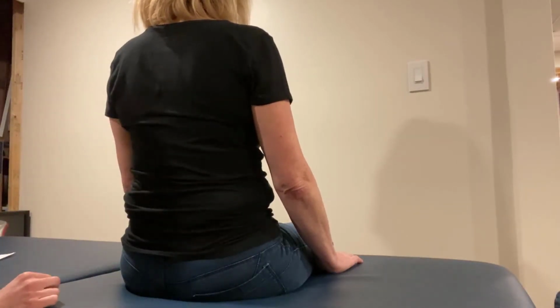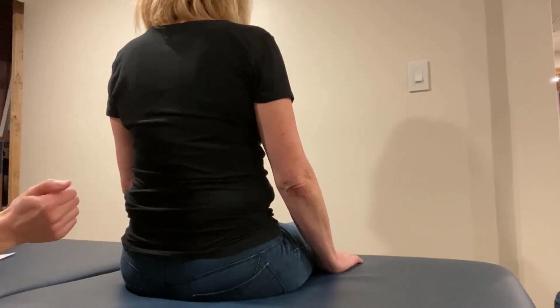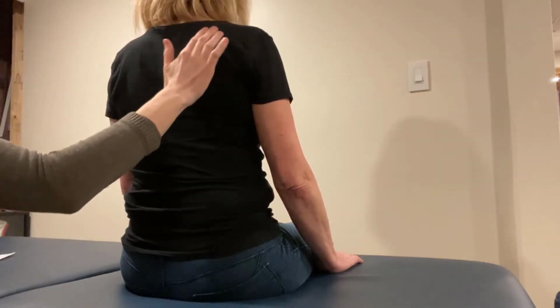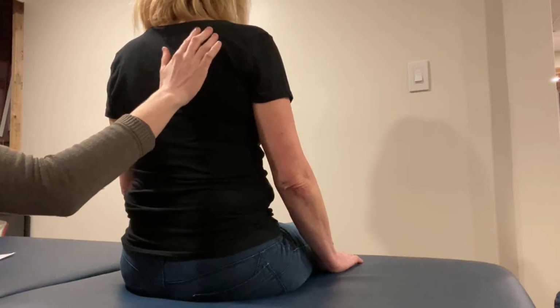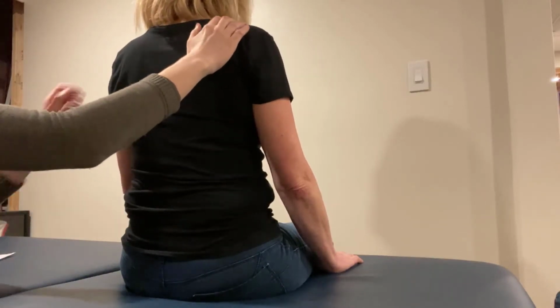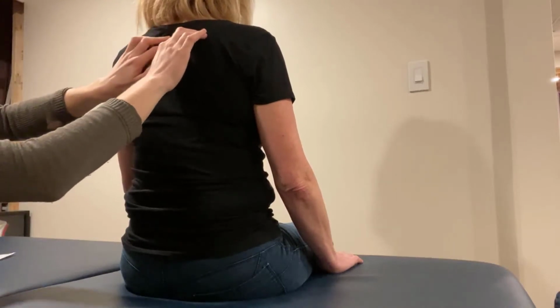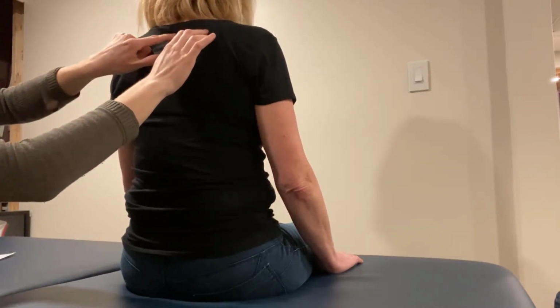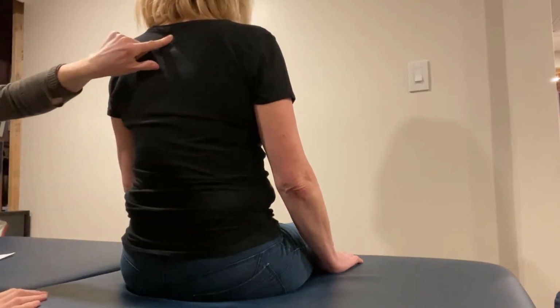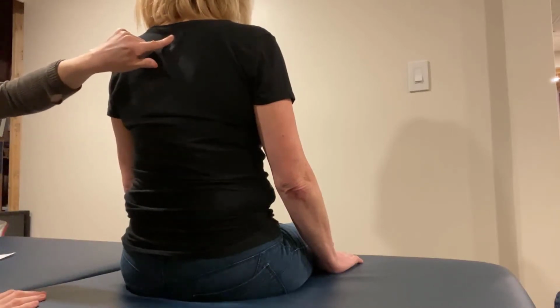The other one that I'll show you is the spine of the scapula. We can palpate the spine of the scapula, and from that region we can come directly medial, and directly in line with the spine of the scapula is thoracic 3.